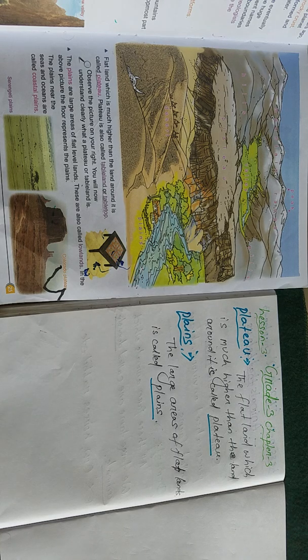Now we will come to the next topic, students. The plains near the sea and oceans are called coastal plains. See, it is a plain area also. Here very flat, level lands are there. They have a very flat surface, so that is called a plain area. The plains near the sea or oceans are called coastal plains.